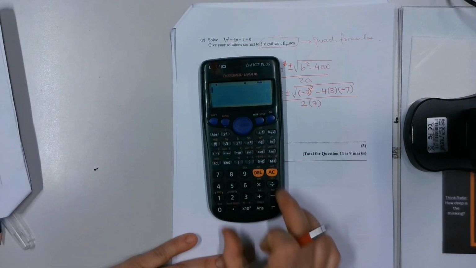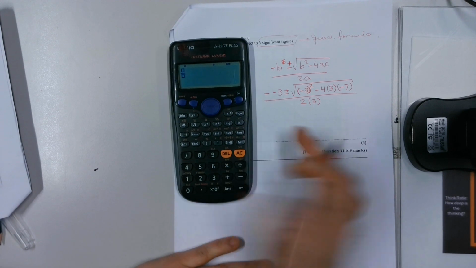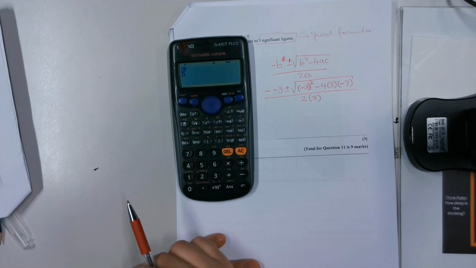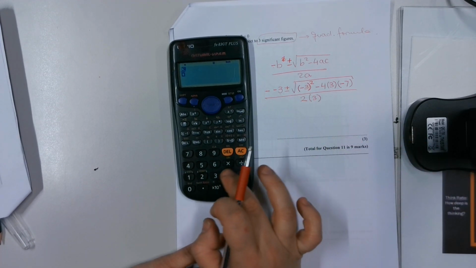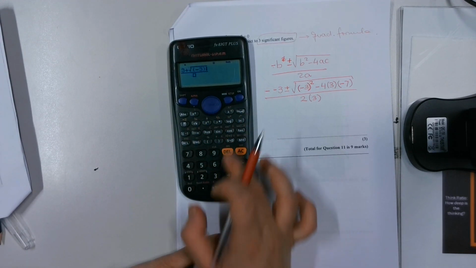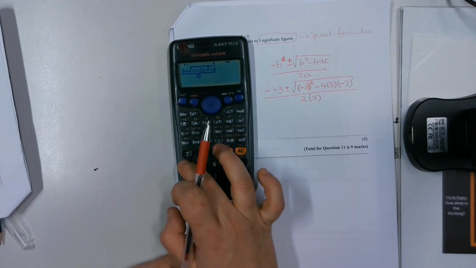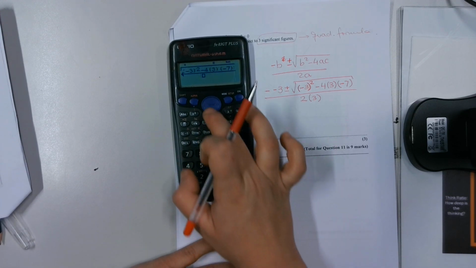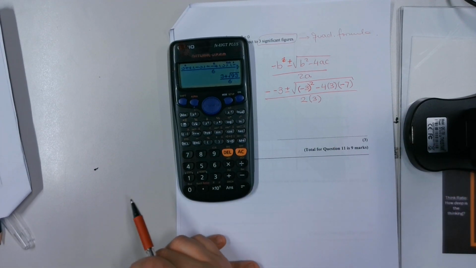Now, when I'm going to do it in my calculator, again, I could put the fraction first. I could do the minus minus 3, or I can already see that this is going to give me just a positive 3. And because I don't have a plus minus button in my calculator, we do it first with a plus: square root of minus 3 squared, brackets. Don't forget about the brackets. Minus 4 times 3 times minus 7, over 2 times 3, which is 6. I could write it as a 6 already.